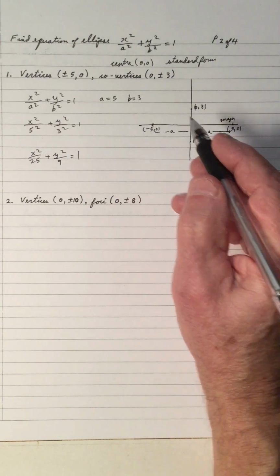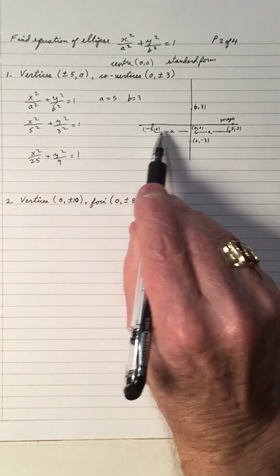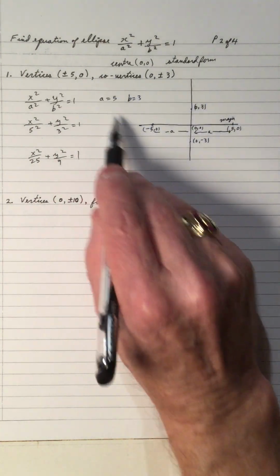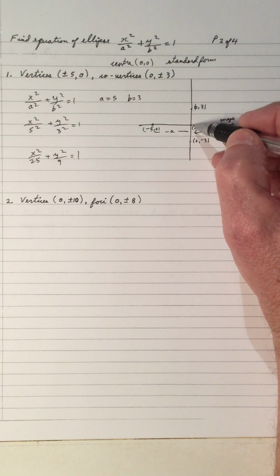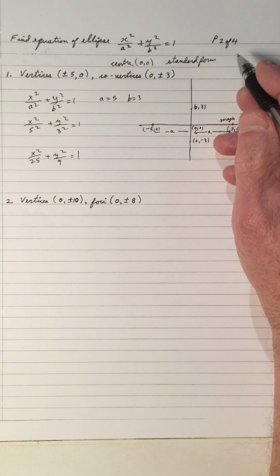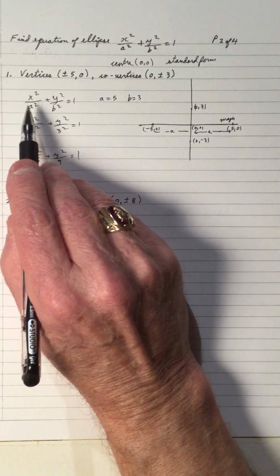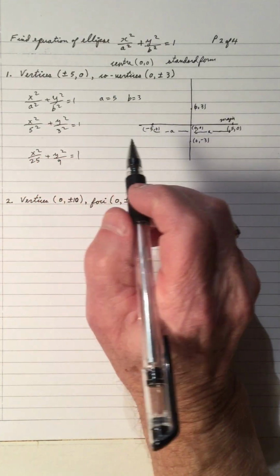That is the equation of the ellipse. Again, the vertices lie on the major axis because it's longer: there are 10 units here, and only 6 units on the minor axis. So a is always with the x, and b is always with the y.